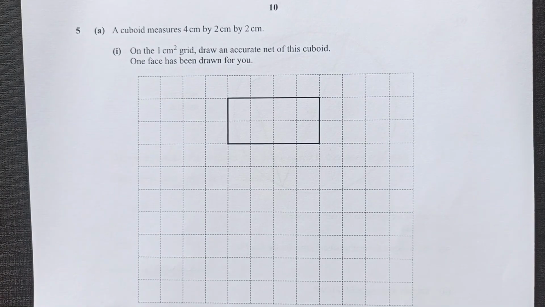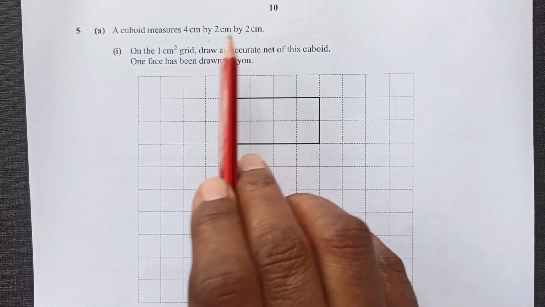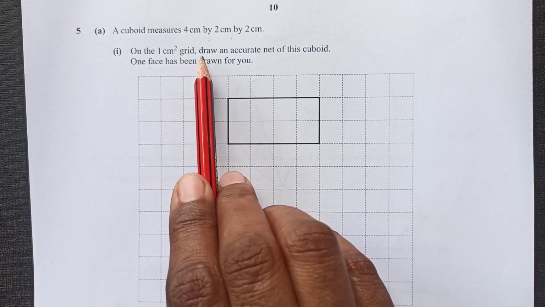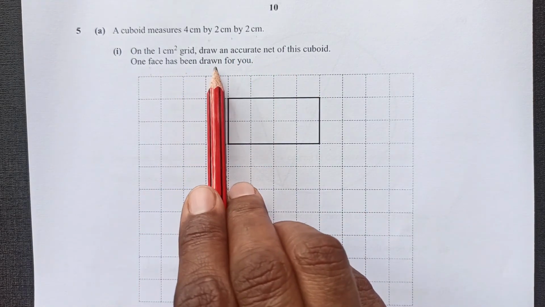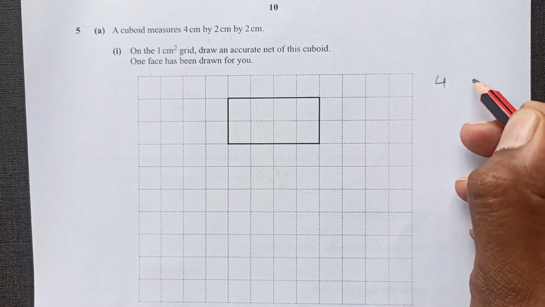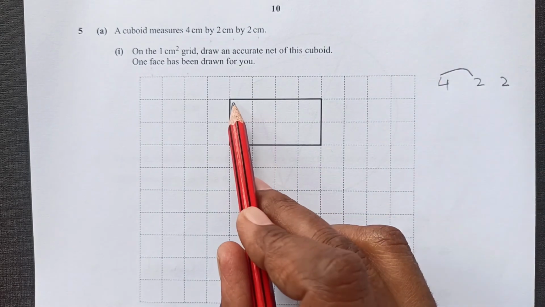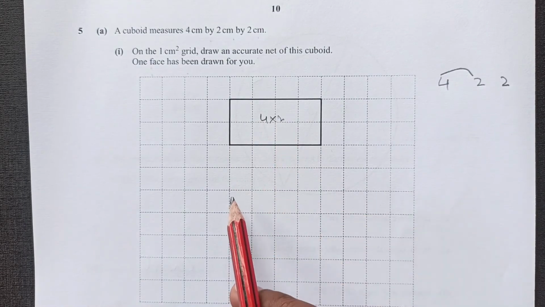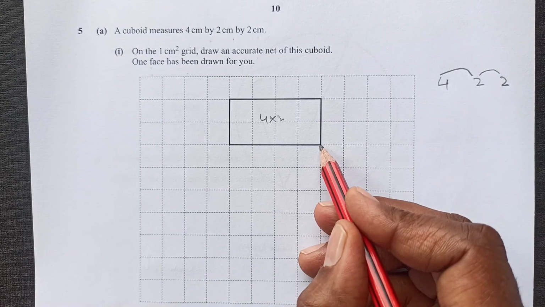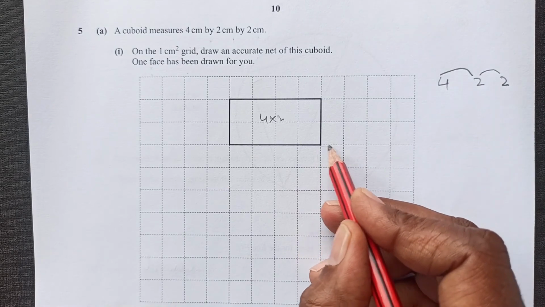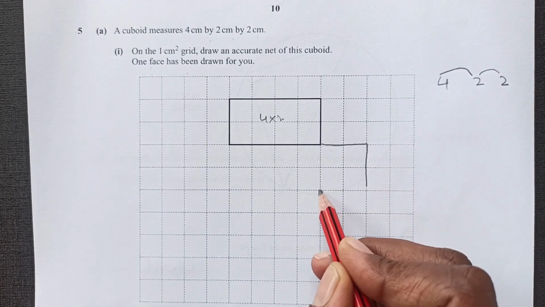Number 5. A cuboid measures 4 cm by 2 by 2. On a grid of 1 cm, draw an accurate net of the cuboid. One face has been drawn for you. So we have 4, 2 and 2 as the dimensions. So this is 4 by 2, and we should have another one also 4 by 2. Now 2 by 2 means we can have here 2 by 2. So this can be the flap on the other side.